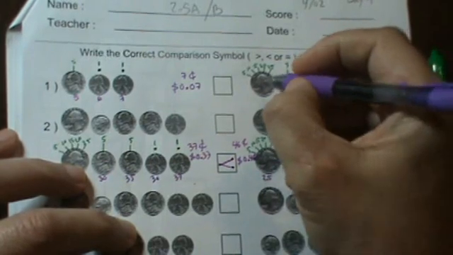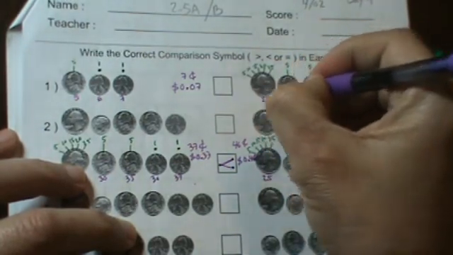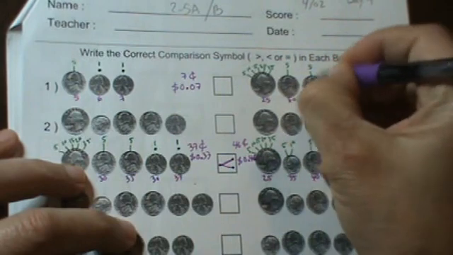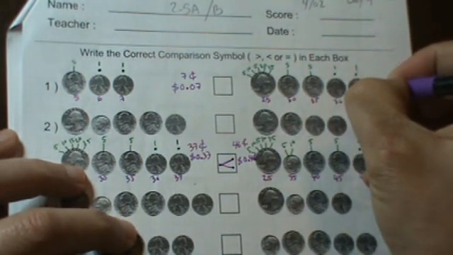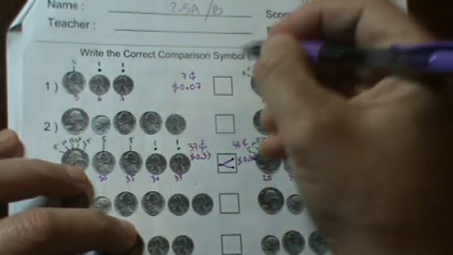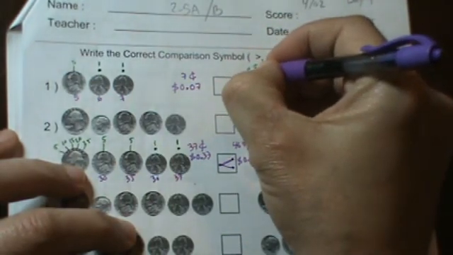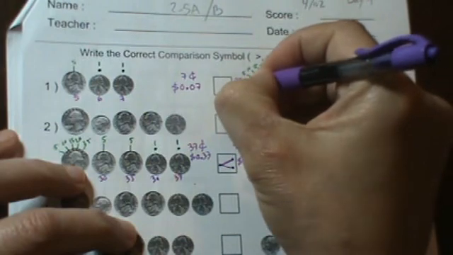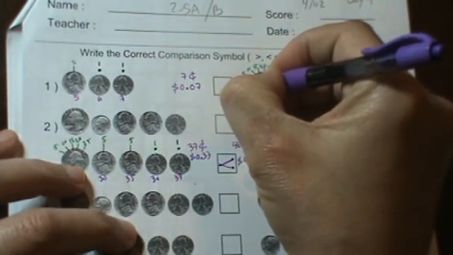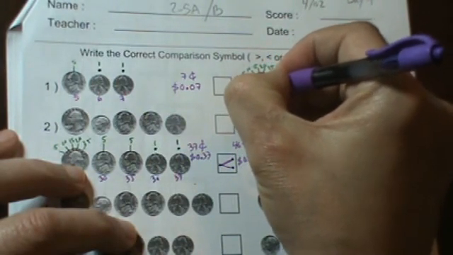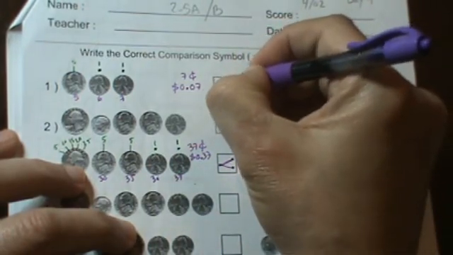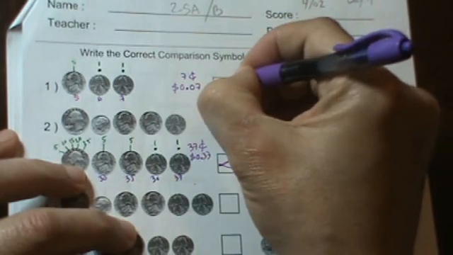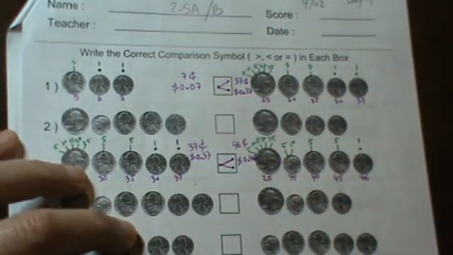Adding the coins, this is 25 and 5, 30 and 5, 35 and 1, 36 and 1, 37. So this is 37 cents, or in dollars, $0.37. So which one is greatest? Greatest is 2 points, smaller is 1 point. Okay? Next one.